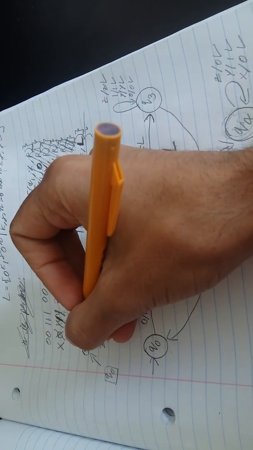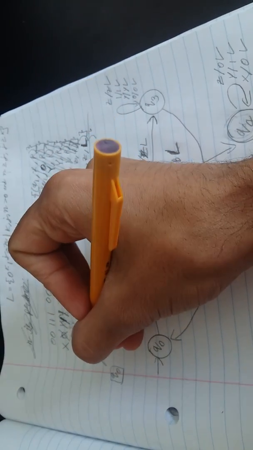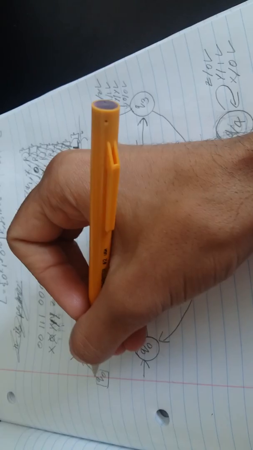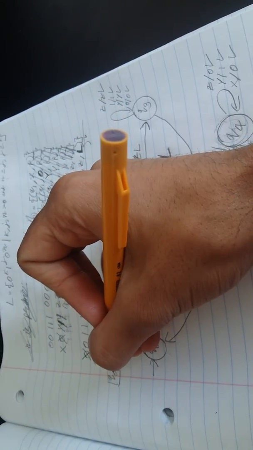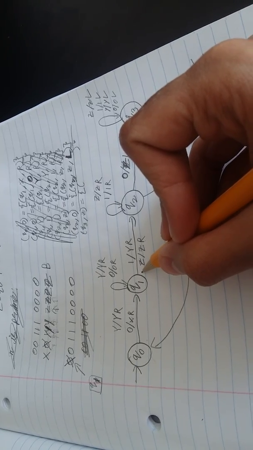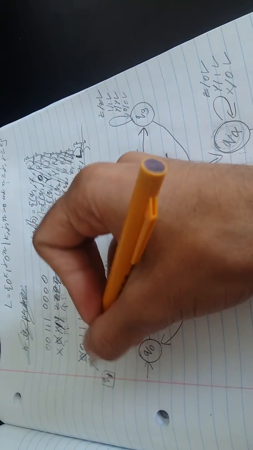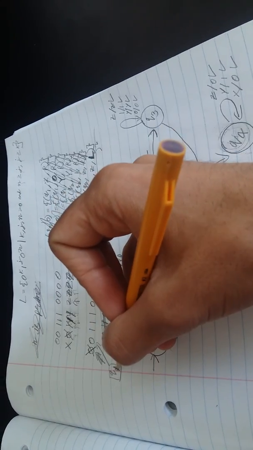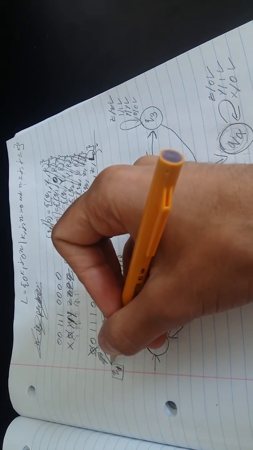So let's say that q0 reads this 0, we mark this 0 with an x and then move to the next state, which is q1 in this diagram. Now q1 reads a 0.